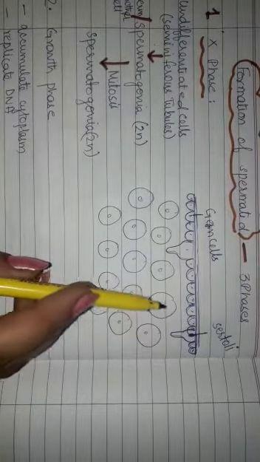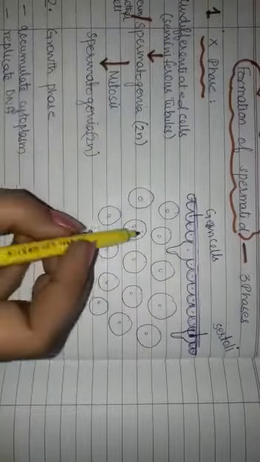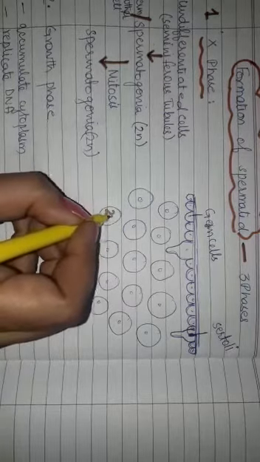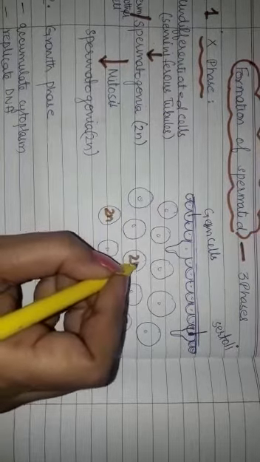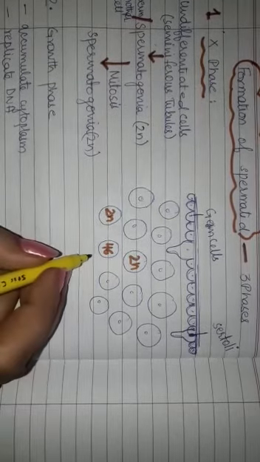In the germinal layer of seminiferous tubule inside the testis, the cells undergo mitosis and produce diploid cells with 46 chromosomes. Since we are studying human reproduction, the number of chromosomes is 46, and these cells are spermatogonia.